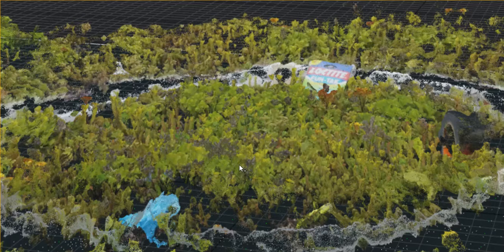So that's my little video, and I'll be sending you results from the model reconstruction of the vegetation once I see how long that takes.